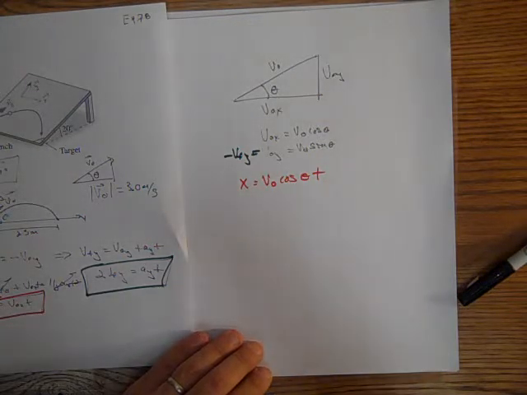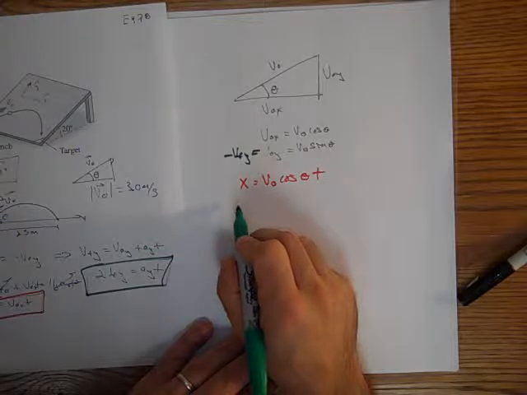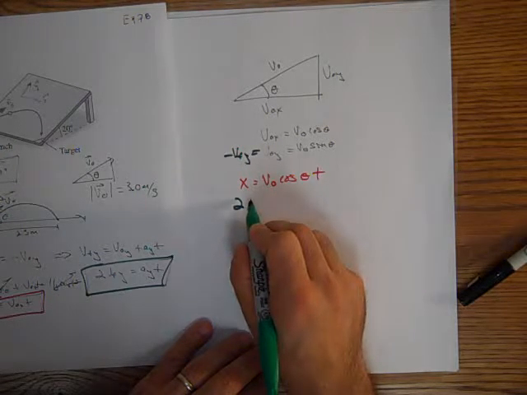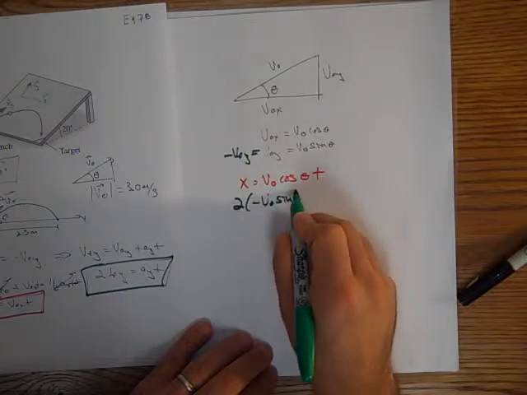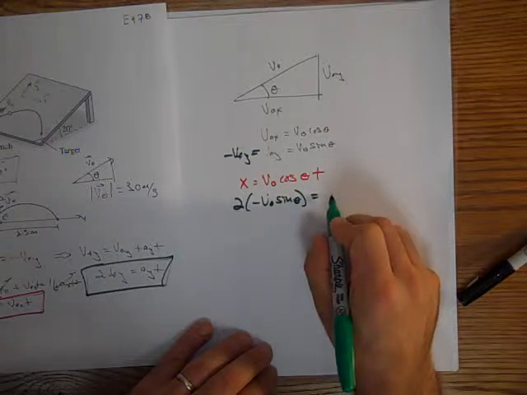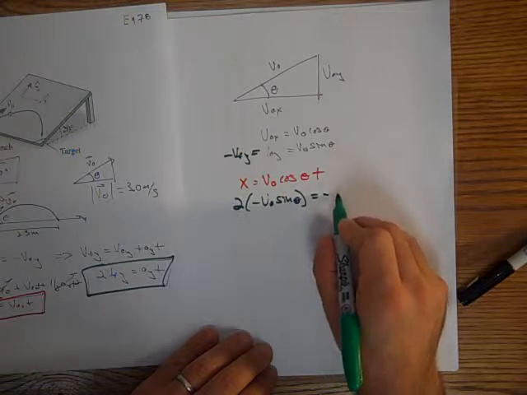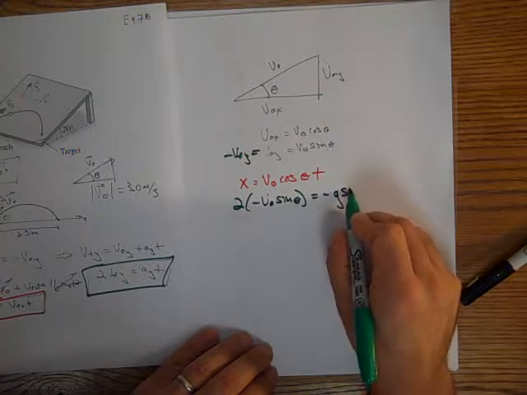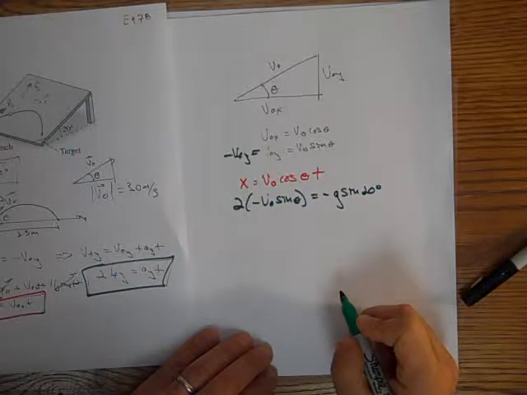And so I can plug this in. So 2 times minus V0 sine of theta is equal to ay times t. Ay is minus g sine of 20 times time.